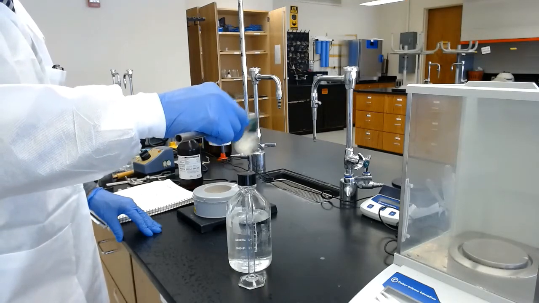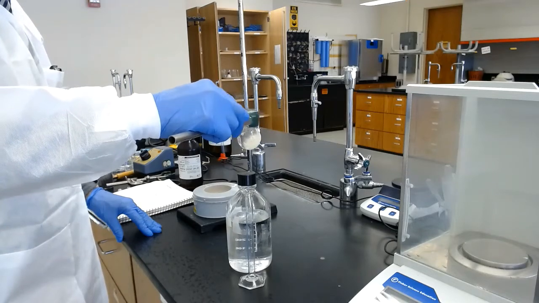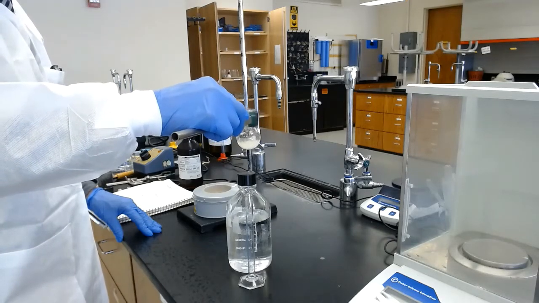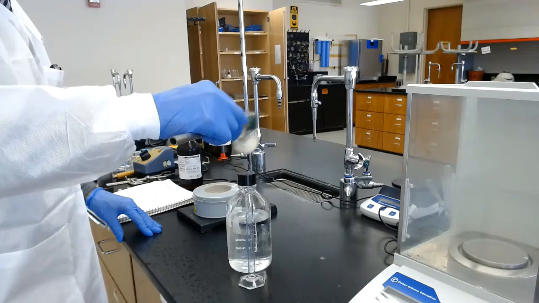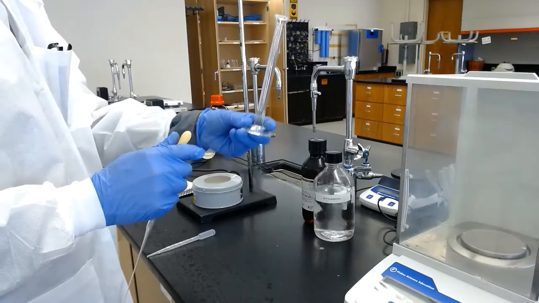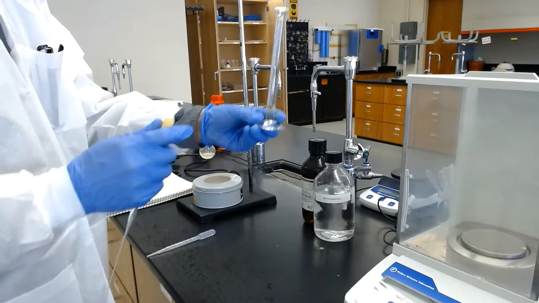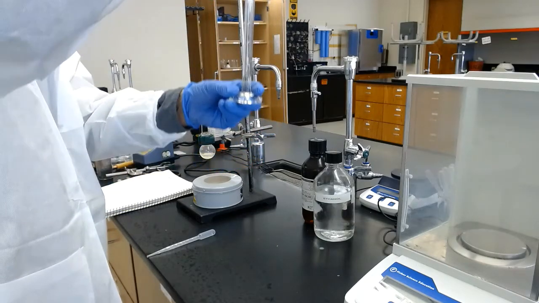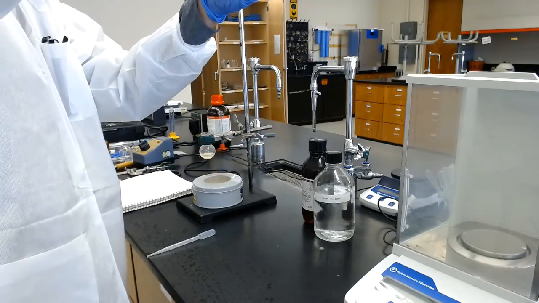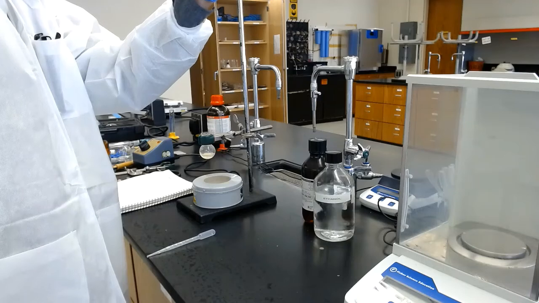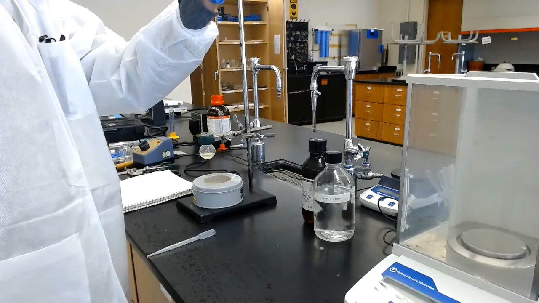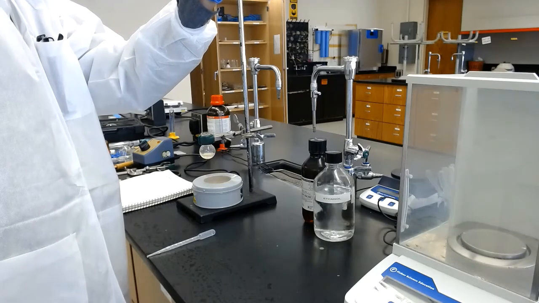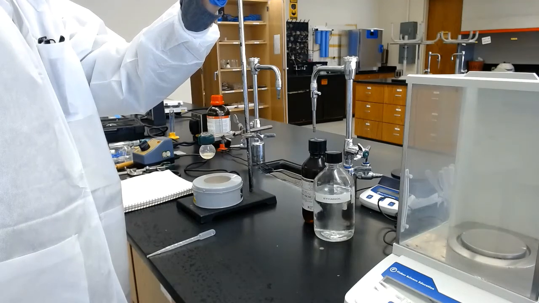And now we will add the 1 milliliter of aniline. I'm measuring it using a 10 ml graduated cylinder and a glass disposable pipette.